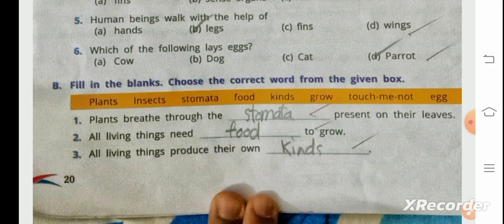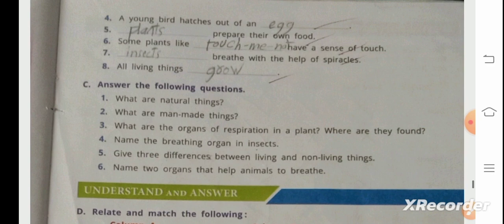Okay, fill in the blanks. Options are given there. Plants breathe through the stomata. As I said, there are small pores present on the leaves. So those small pores we say stomata. All living things need food to grow. All living things produce their own kind. A young bird hatches out of an egg. Plants prepare their own food actually. Some plants like touch-me-not have a sense of touch. Insects breathe with the help of spiracles. All living things grow.